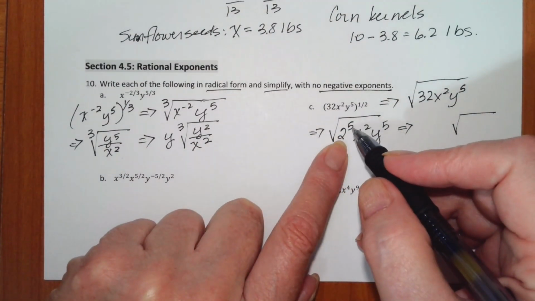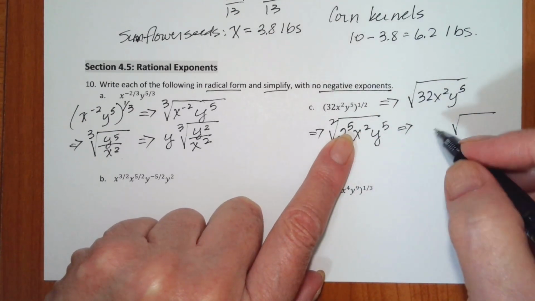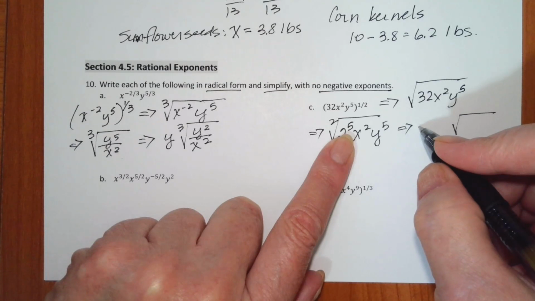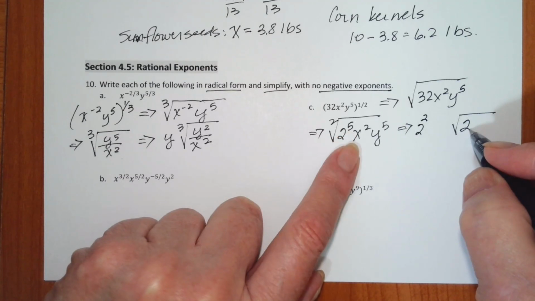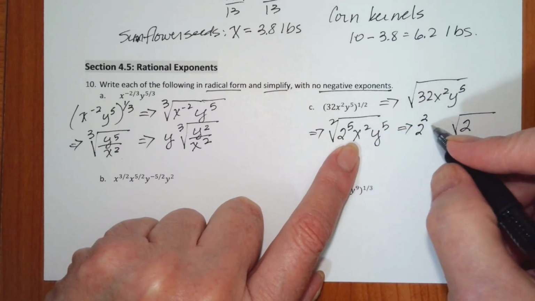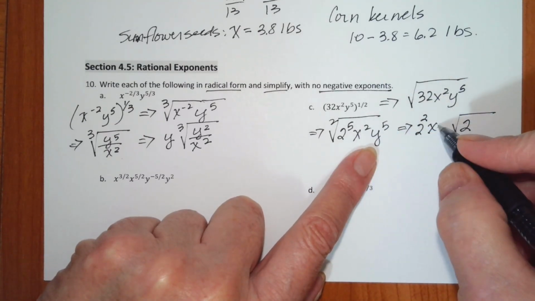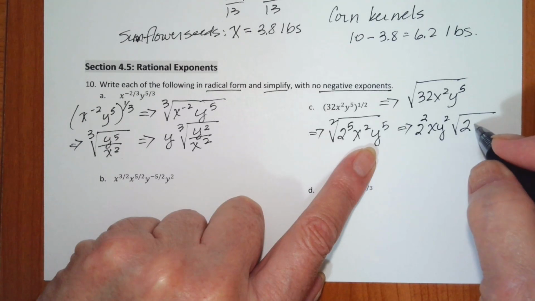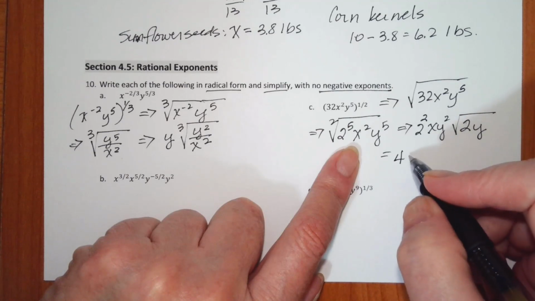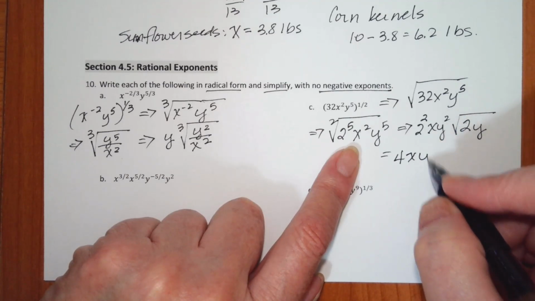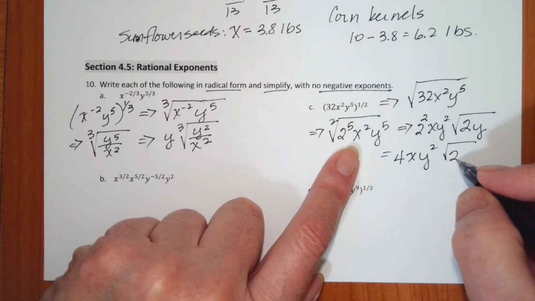So let's see. 2 goes into 5 because my index is 2. 2 goes into 5 2 times. So I've got a 2 to the 2nd out here, and I have 1 left over. The square root of x to the 2nd is x. And my y, 2 goes into 5 2 times, and I have 1 left over. So just to make it a little more clear, this becomes 4x y to the 2nd times the square root of 2y.